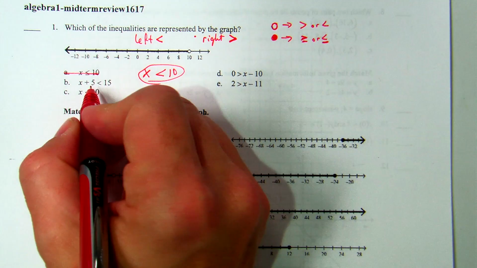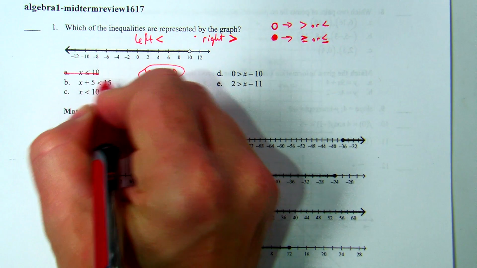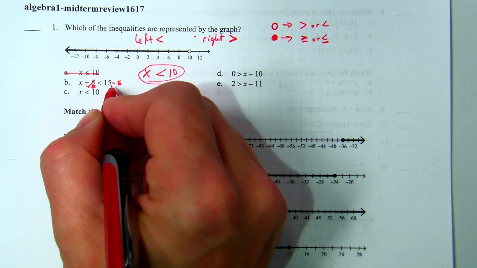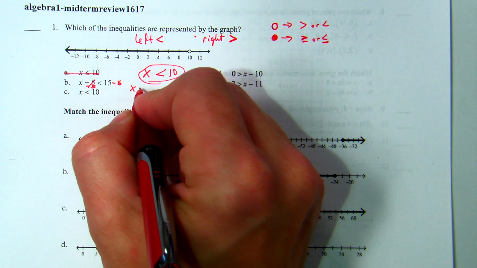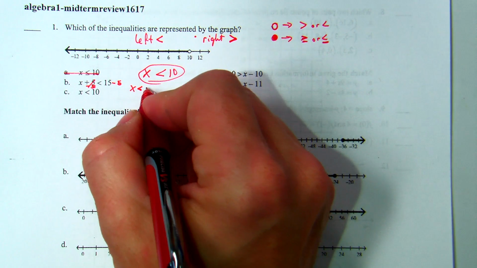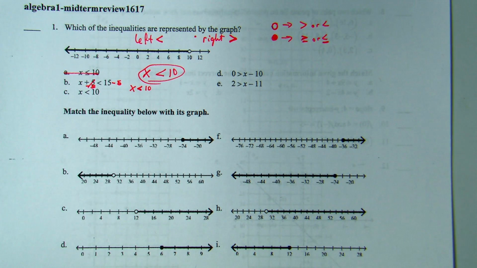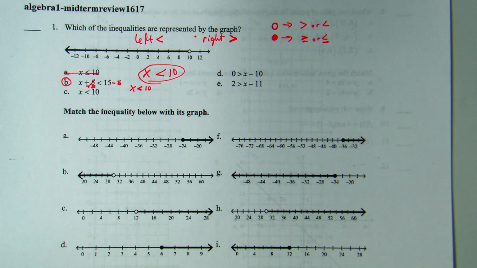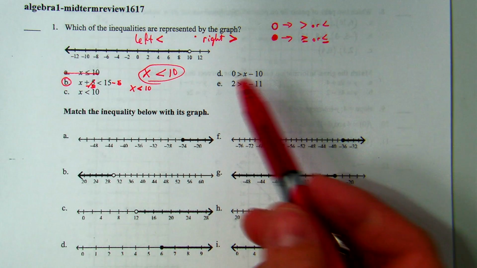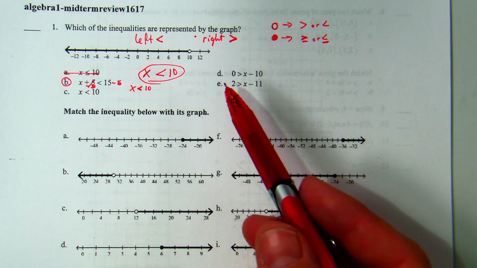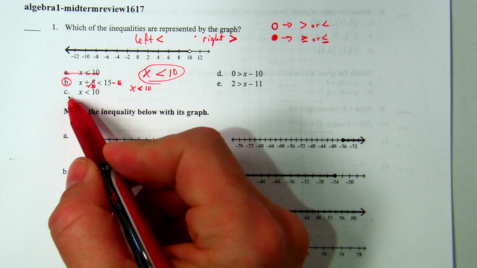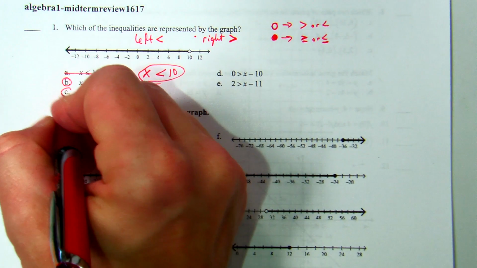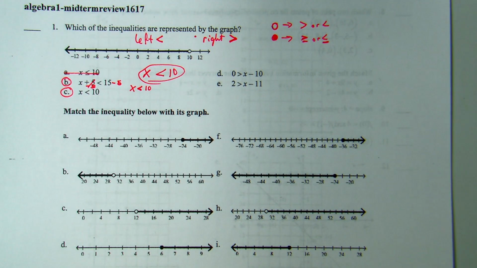But what about B? If I subtract 5 from both sides, this goes away. What does this inequality become? X less than 10. Is that the same thing? Yeah, it's the same thing. X less than 10. So B is one of our answer choices. And this is one of those that has multiple answers, so let's make sure we check all of them, because if you notice, C is already X less than 10. So is it an answer choice that we want to select? Yes, it is.